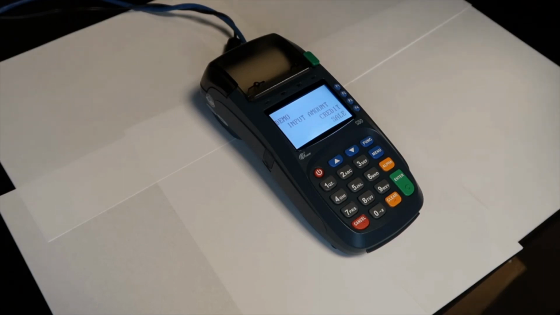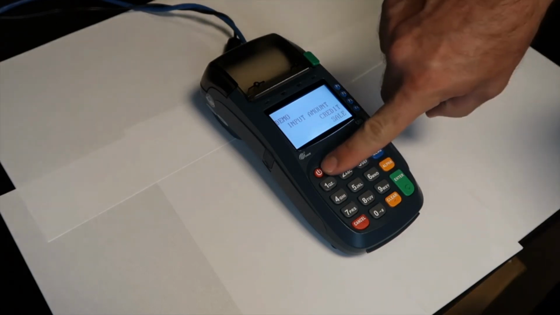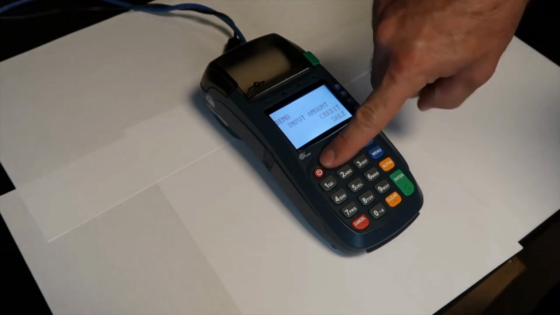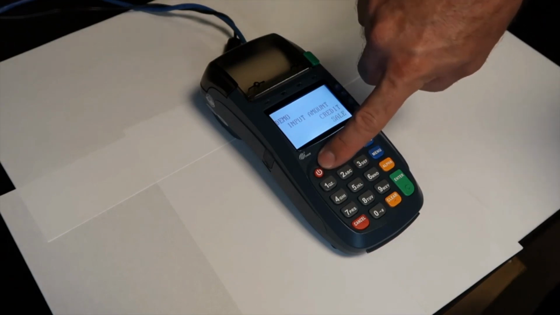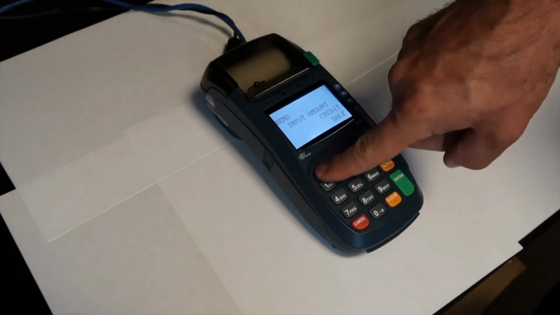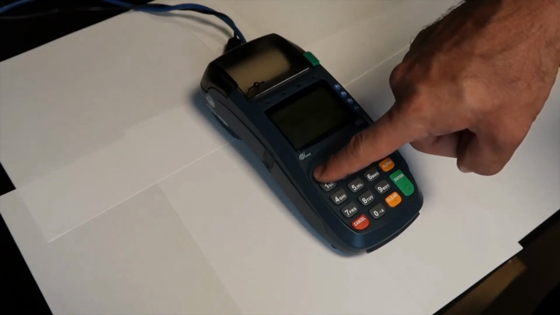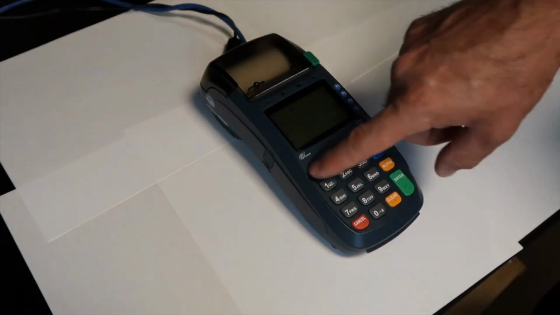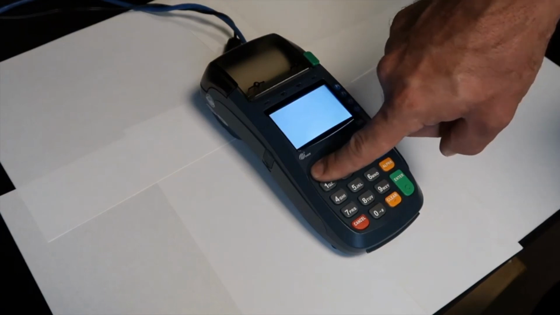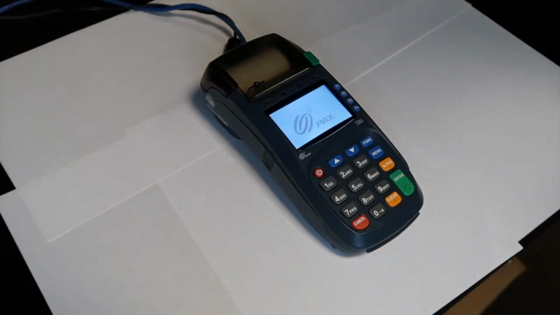To turn off the Pax S80, you will hold down the power button, which is here. Newer versions are gray, older versions are red, as you see here. All you do is hold it down till it shuts off, and then hold it down till it turns back on. In the boot process, it'll connect to the server and pull the update.